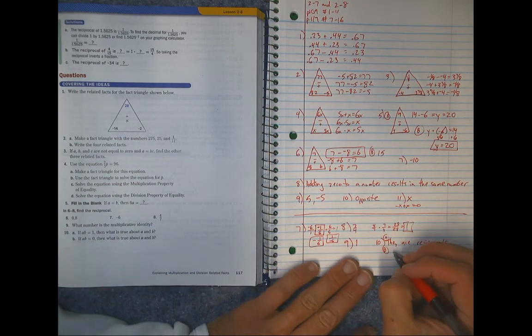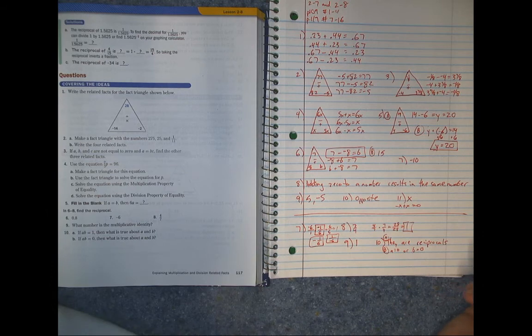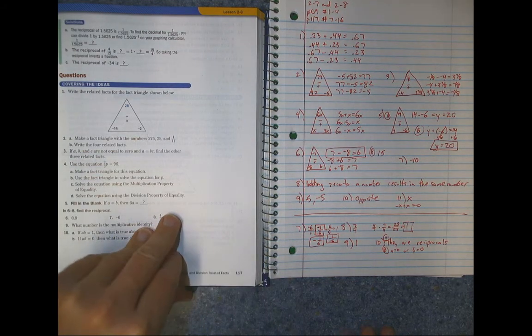In part B, if we know that a times b equals 0, then what's true about a and b? A equals 0, or b equals 0, or both of them equal 0. It's possible both of them do. But we know one of them is equal to 0 if we multiplied them together, and we got 0. All right, we're going all the way to 16.